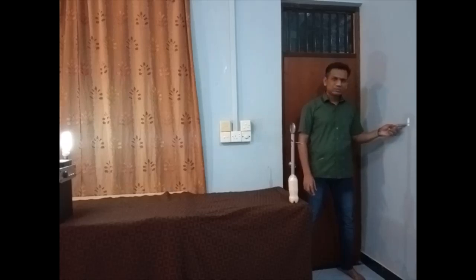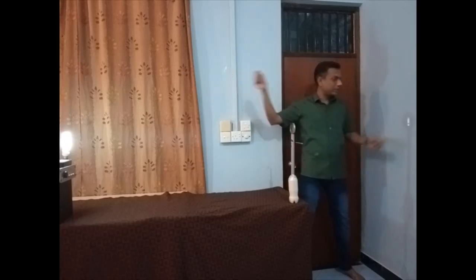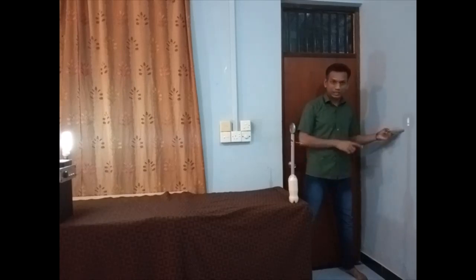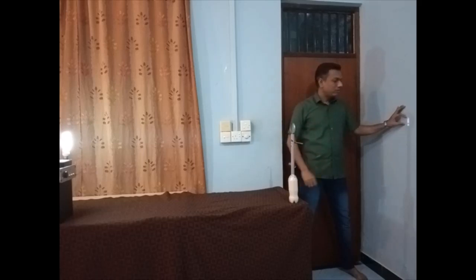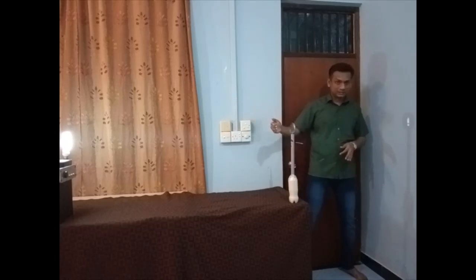You can observe it is upside down. In the object, I have pasted one green color label on the top there. But here we can see the green color label is in the down part. So easily we can see that it is upside down. So the property of this image is real, inverted, that is upside down, and smaller than the object. Right. When the object distance get less, then the image will be larger.